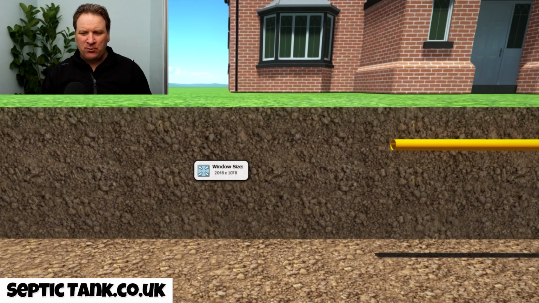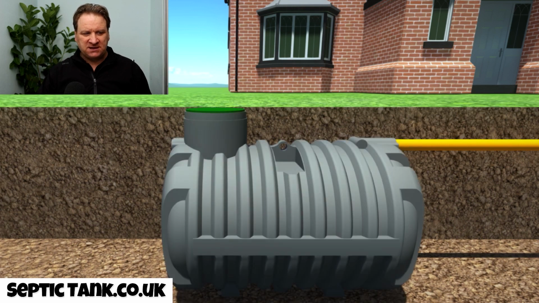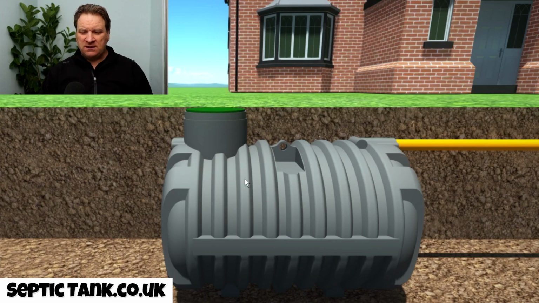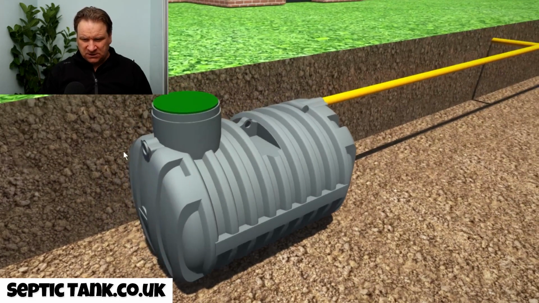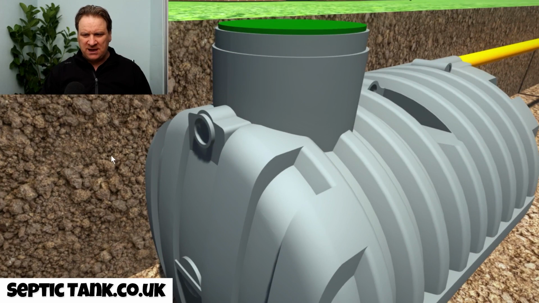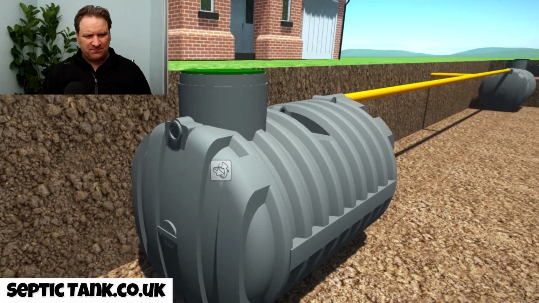Okay, so here we've got the waste pipe from the house. So this is a cesspool. Now, as you can see, it's just got one pipe in. So all the poo, all the wee, all the bath water, the shower water, all the wastewater from your house is going to go into this cesspool. Now, you'll notice that there is no outlet on it. So see on here, it's just a dead end.